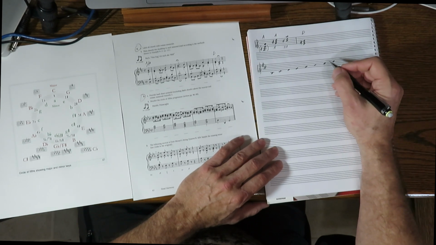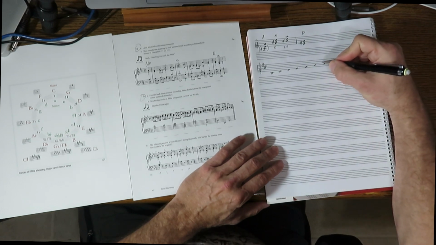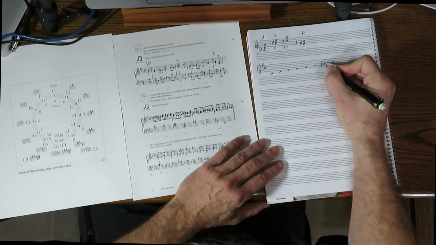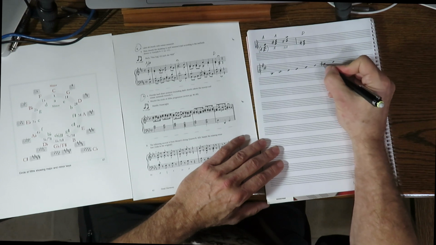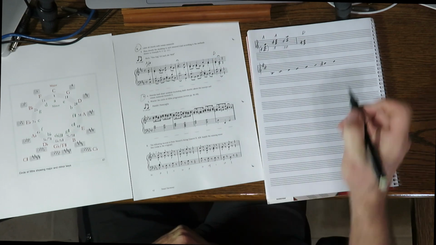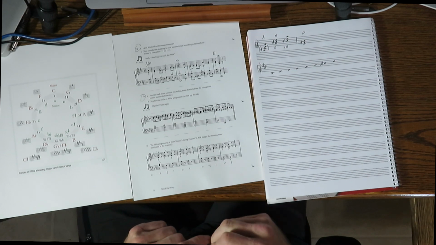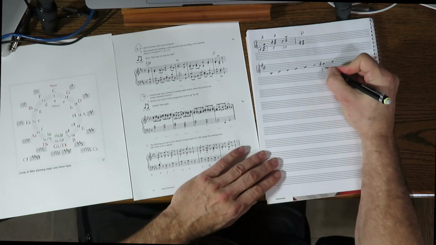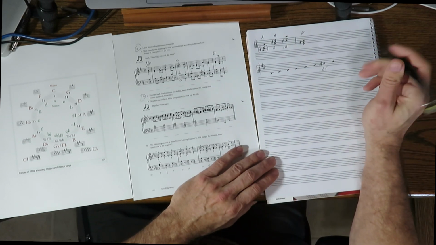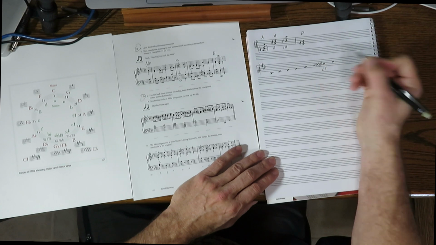So in this instance, we would have to raise the 7th scale degree a half step. So we have A sharp there. Right? It's only a half step from B. This is your leading tone. Now, in the natural minor, you have the A natural.